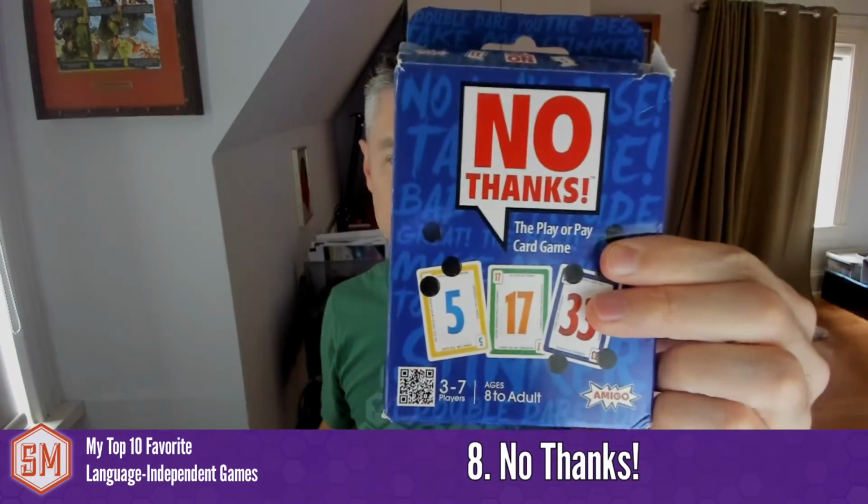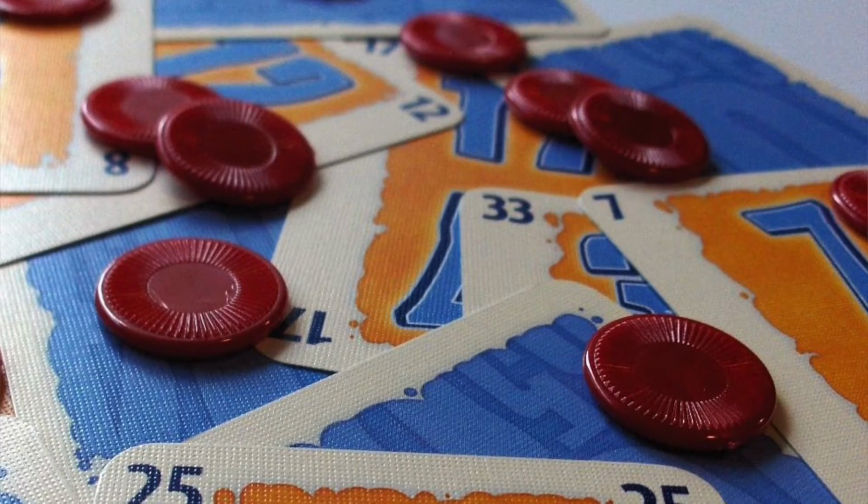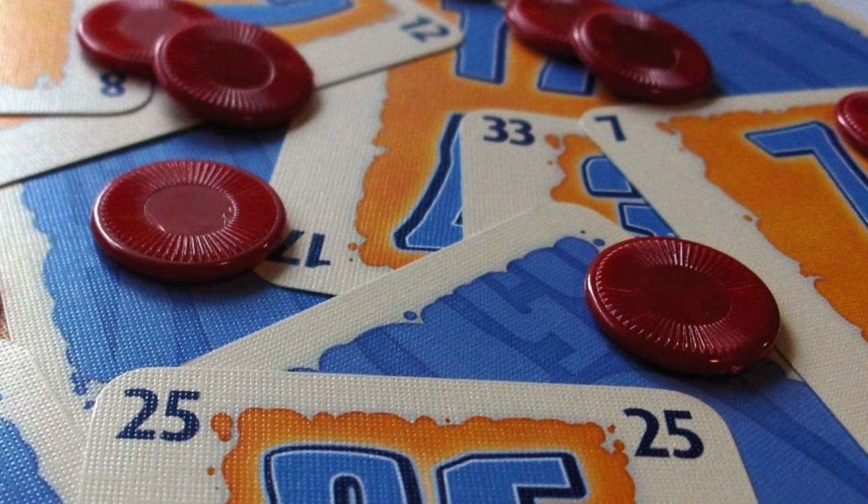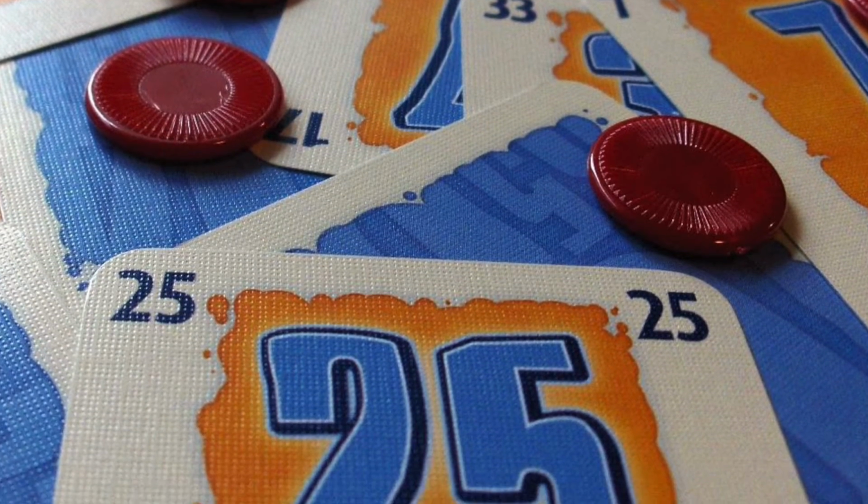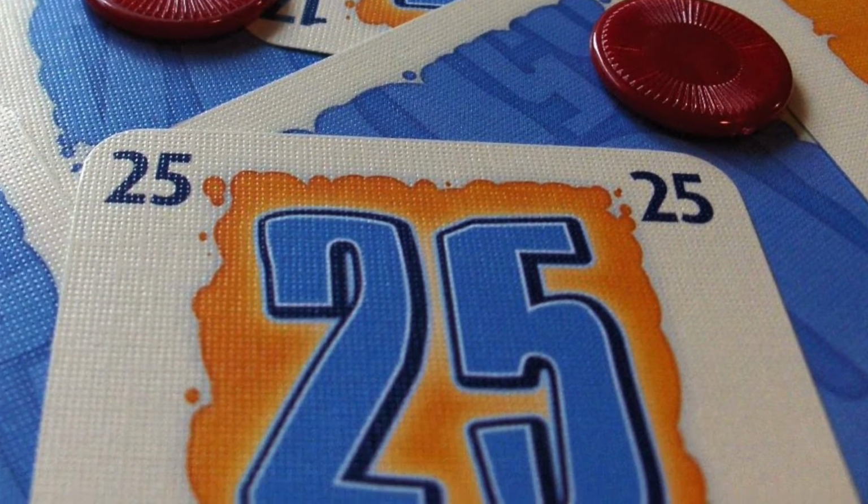At number 8, I have No Thanks. So this is kind of the filler game on this list. In No Thanks, it is also a card-driven game, also a number-driven game. So you're seeing a lot of numbers pop up, universal numbers. And in No Thanks, you are simply deciding if you want to take the card that is face up. So say there is a 5 face up in the middle of the table. You're deciding, yes, I will take this card.